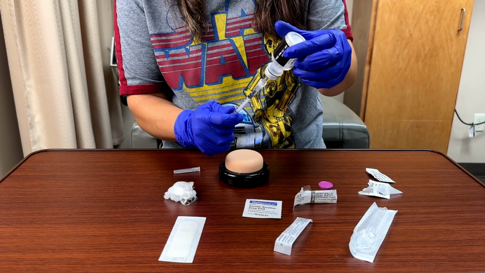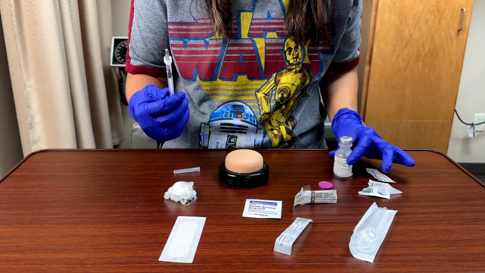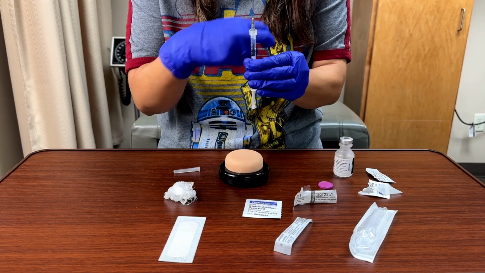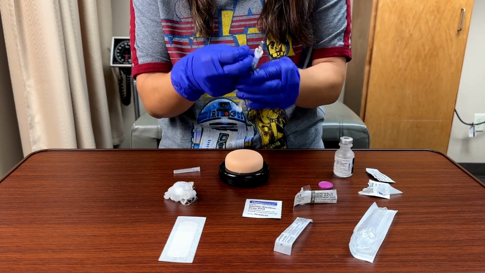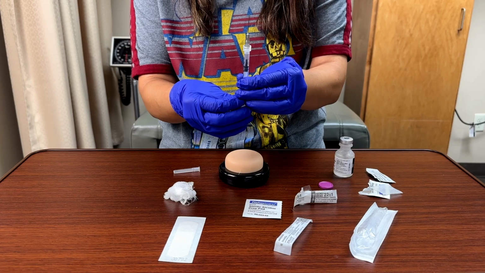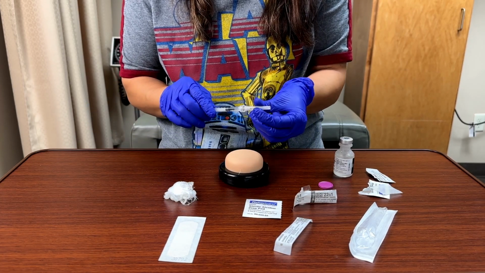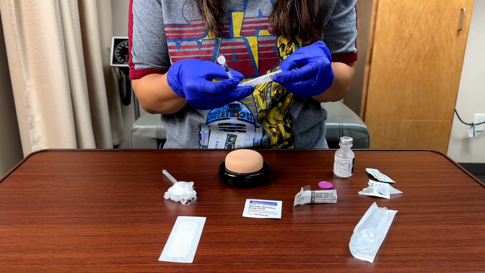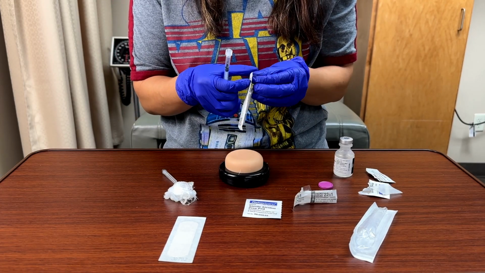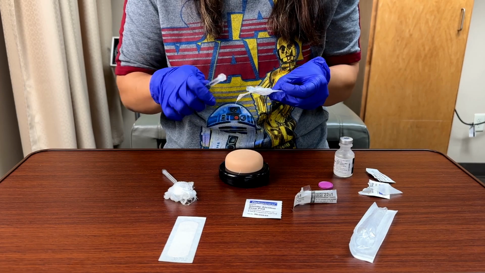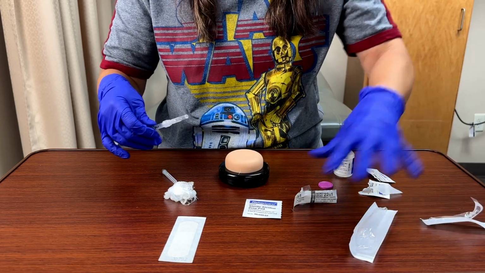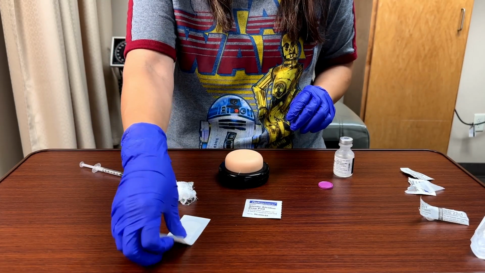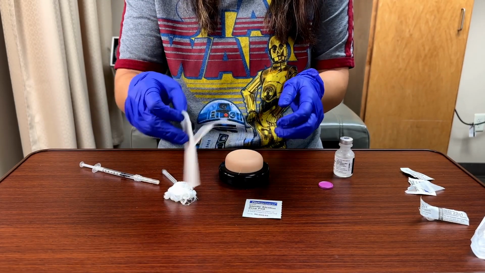All right, once I have that, I'm going to release. Okay, make sure that there are no air bubbles, that everything is where it needs to go. Okay, and then I'm going to replace my needle, take this one off, and I'm going to put on my injecting needle. All right, got my injecting needle, I got everything else to the side, have my cotton and my Band-Aid. I'm going to go ahead and open it so it's ready to go.